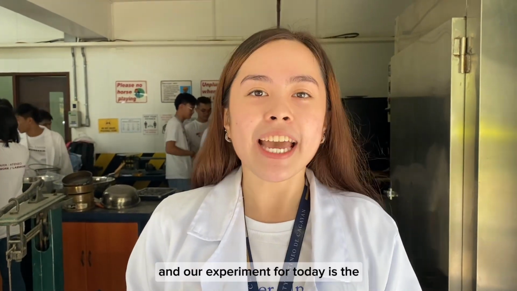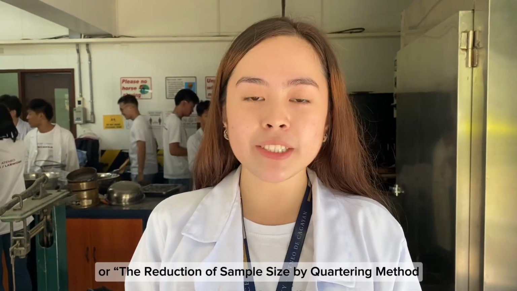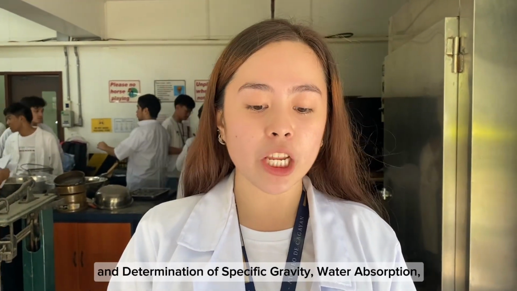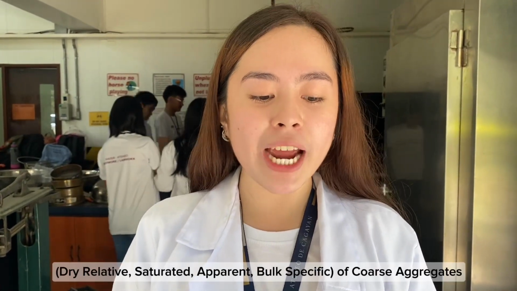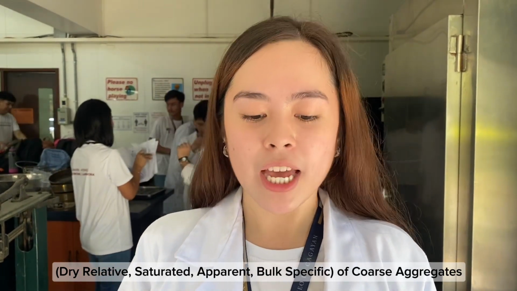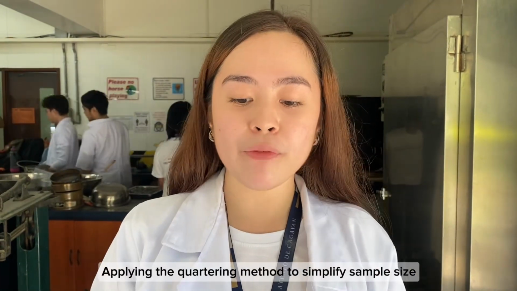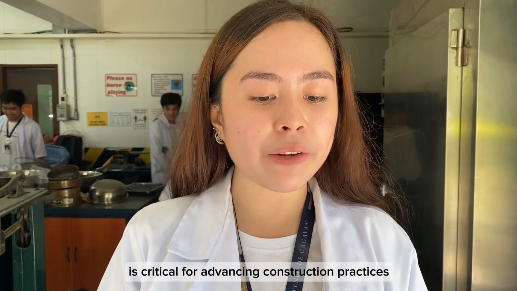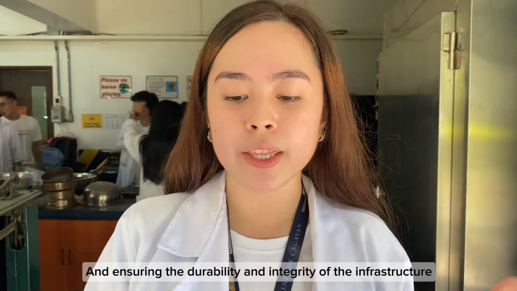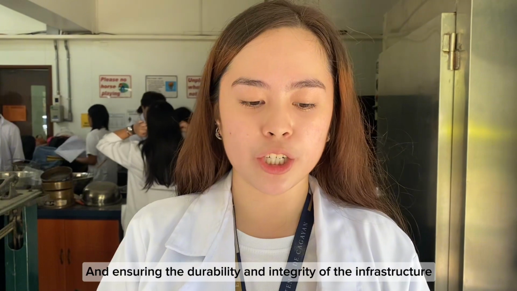Today is April 2024, and our experiment for today is experiment number 6, the reduction of sample size by quartering method and determination of specific gravity, water absorption, moisture content and densities (dry, relative, saturated, apparent, bulk, specific) of the coarse aggregates. Applying the quartering method to simplify sample size, we aim to obtain representative samples for precise analysis. Understanding these properties is critical for advancing construction practices and ensuring the durability and integrity of infrastructure.